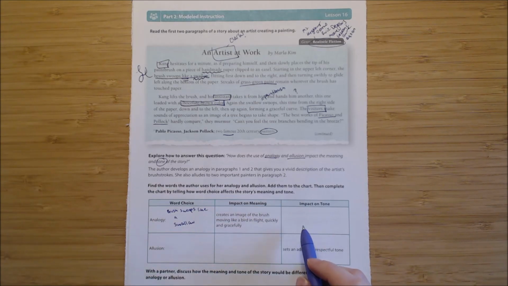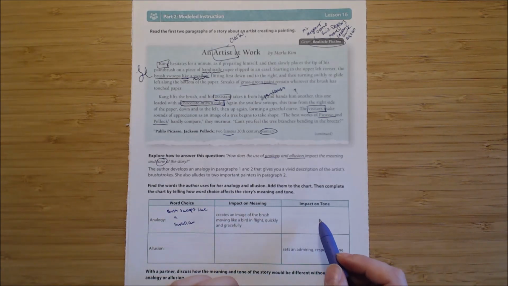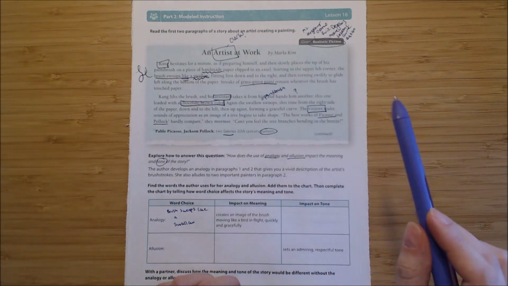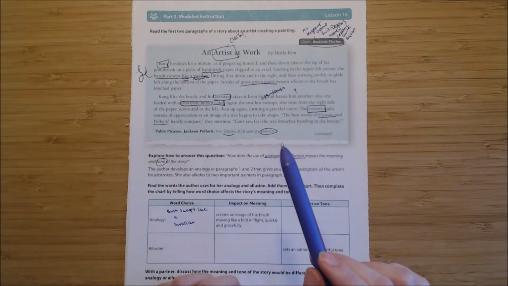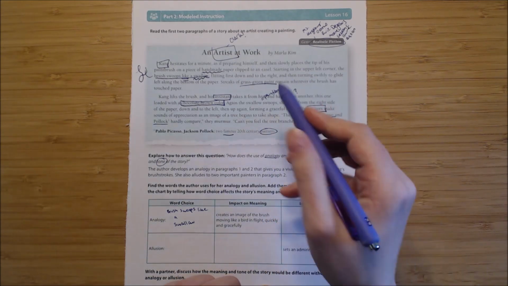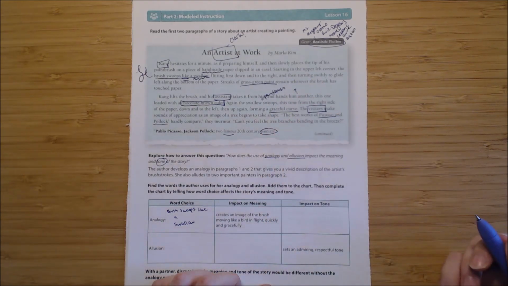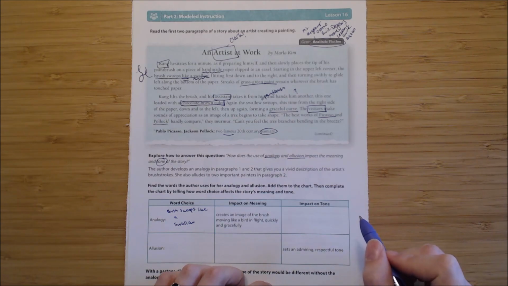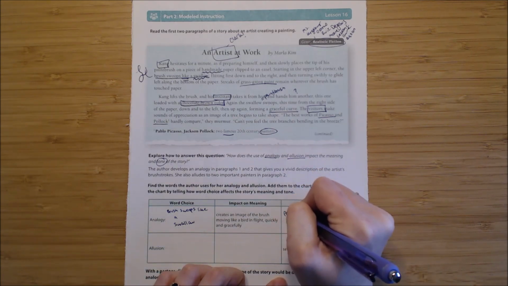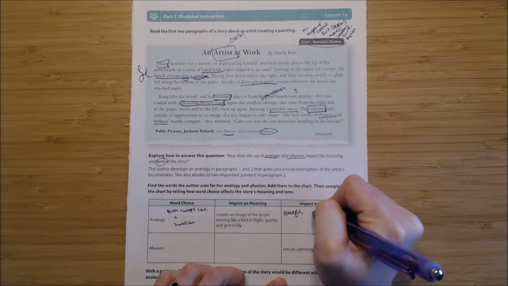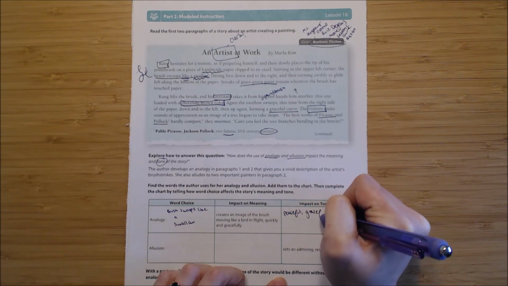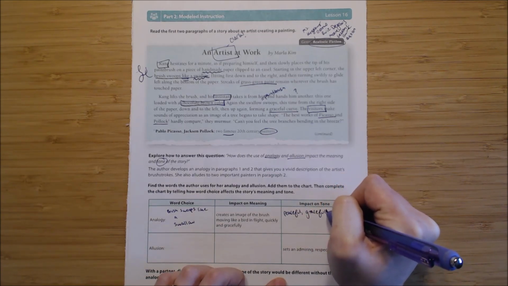And then over here, how is this impacting the tone? If we're thinking about a bird flying around in the grass and swooping up and down and making a graceful curve, that's something we could have annotated, a graceful curve. We're thinking that this is going to be maybe peaceful, going to be graceful, that's a word that they already used. Graceful only has one L, sorry.